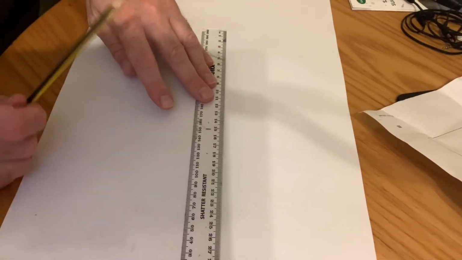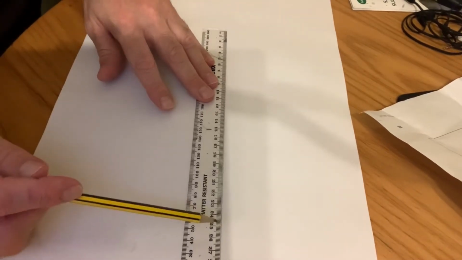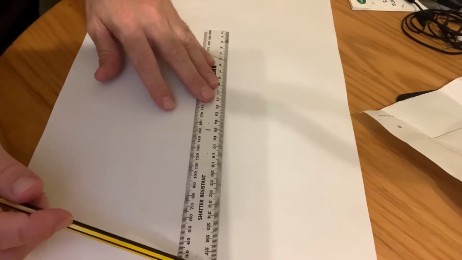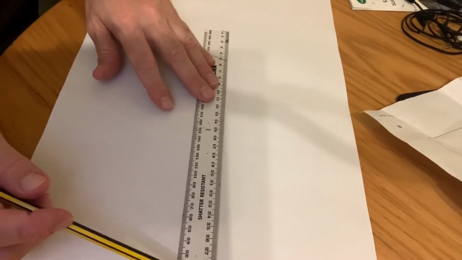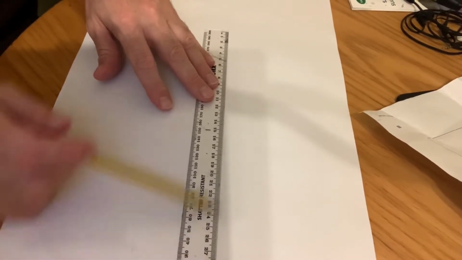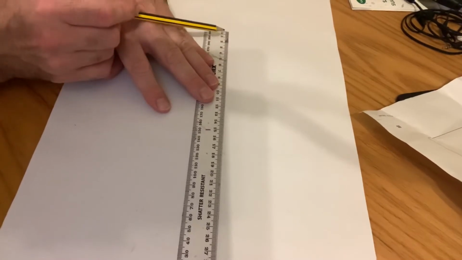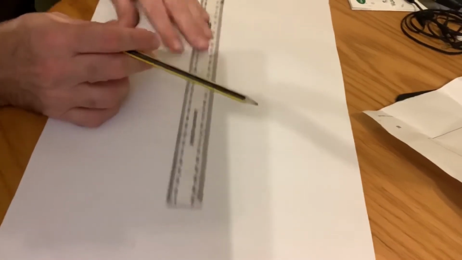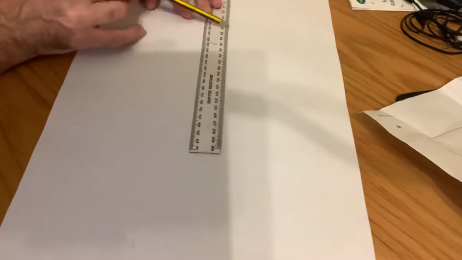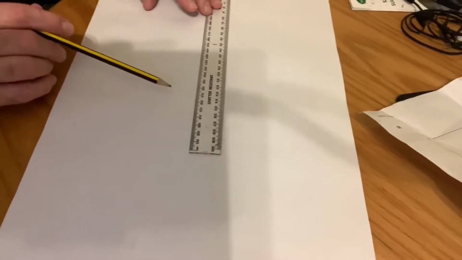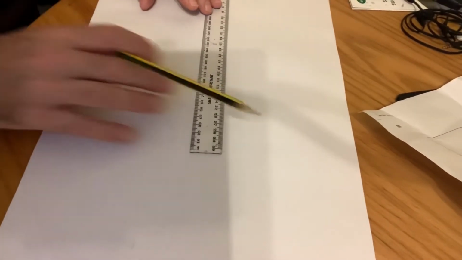Okay, bit of solar system modelling coming up as promised. I've got an A3 sheet of paper here, which is just a bit bigger than your double page spread. So I've got one ruler to here, which is 30 centimetres, and I've got another about 12 centimetres. I've got 42 centimetres in total.